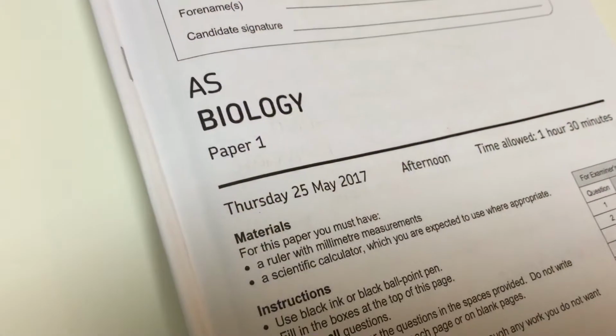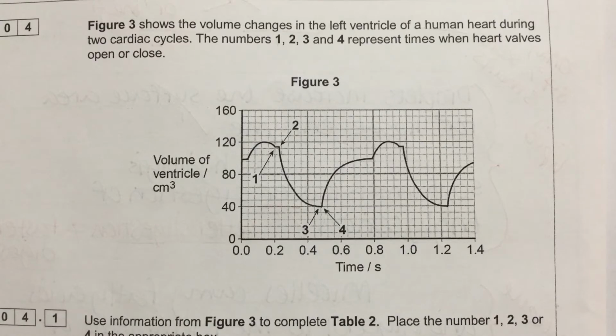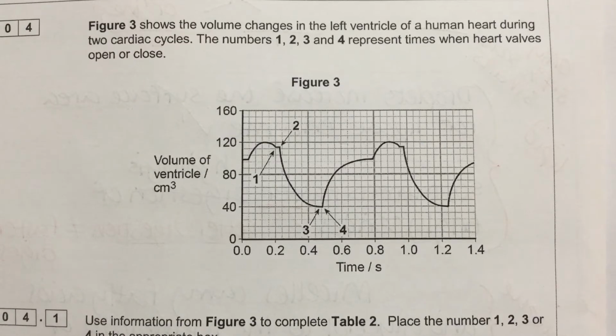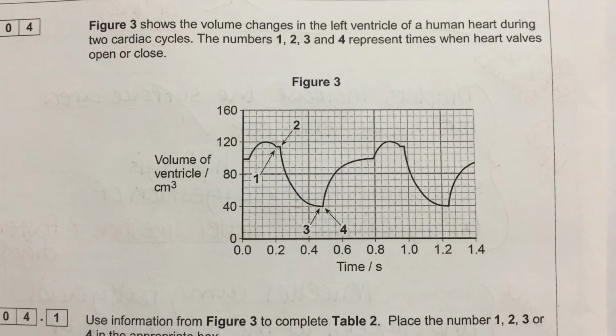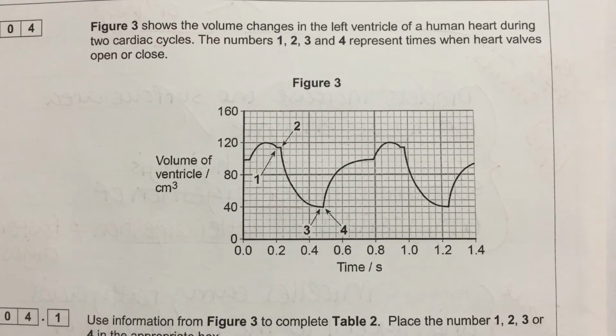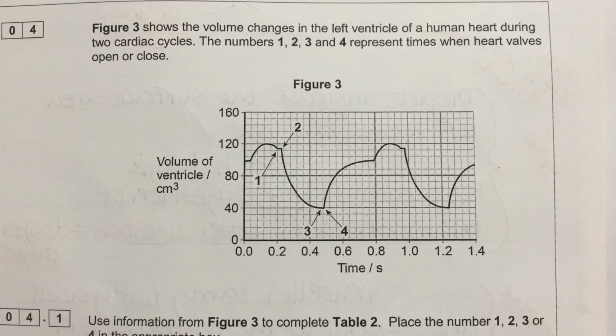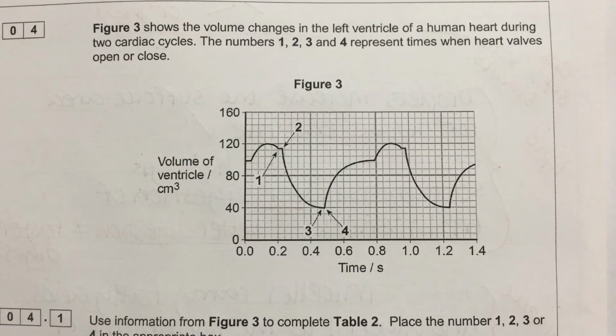This is question 4 from paper 1 of the AS 2017 biology paper. And we start with a different format of graph that we haven't seen before from AQA. Just take a minute to rationalise what we're looking at there. We've got the volume of the ventricle on the side and we've got time over the x-axis on the base of the graph. We've got 4 things happening labelled 1, 2, 3 and 4.